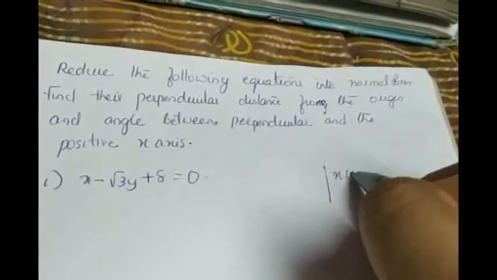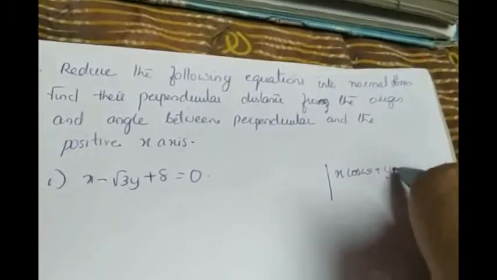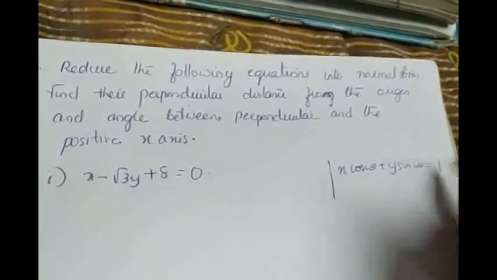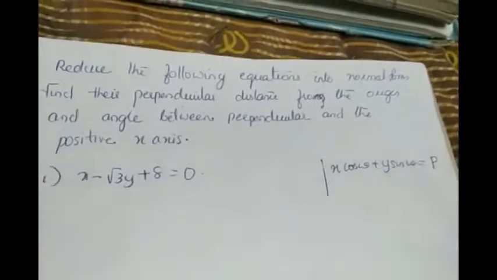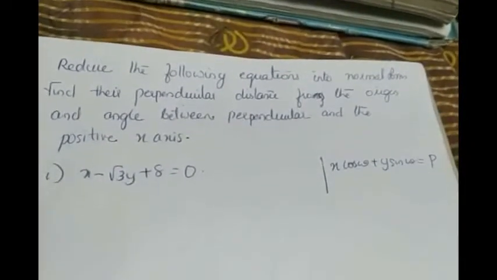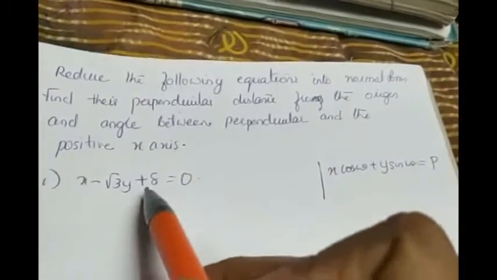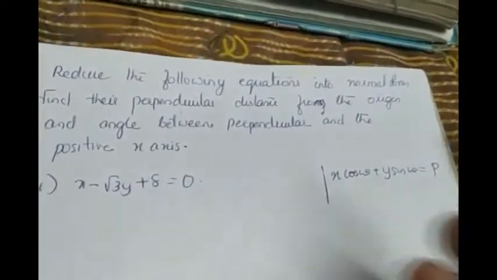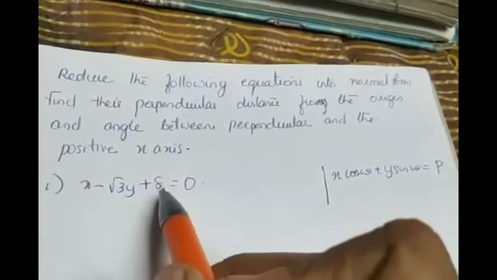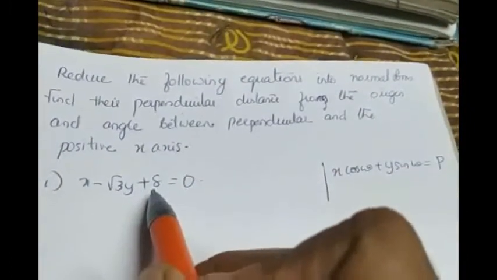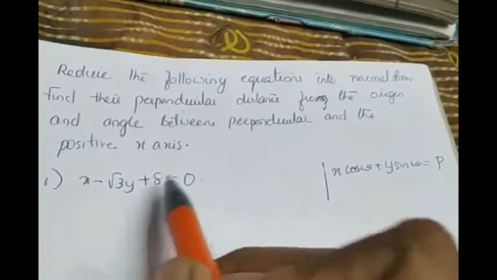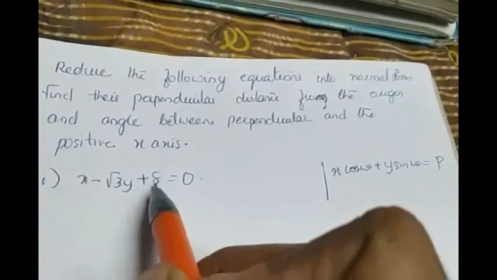Normal form is x cos omega plus y sin omega is equal to p. So we have to reduce the given equation to this form. For that, here also we have to be cautious about the constant term. We have to take the constant term to the right or left by making it positive.